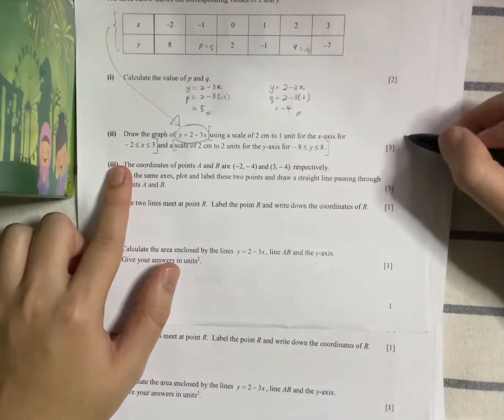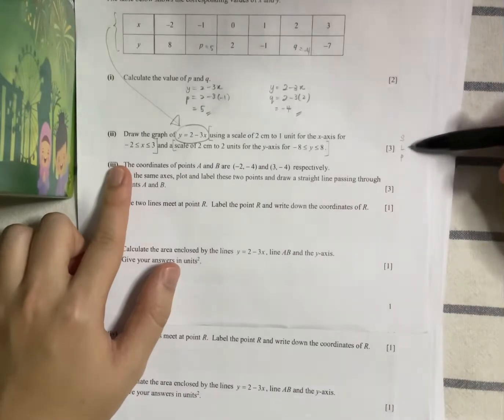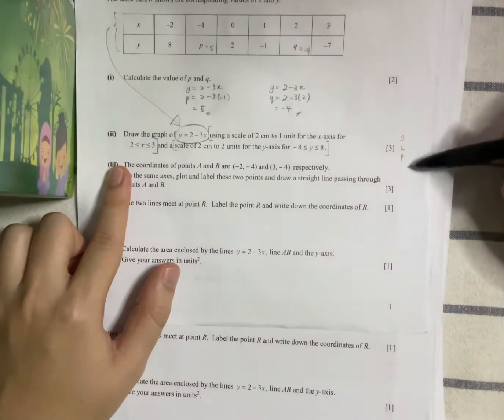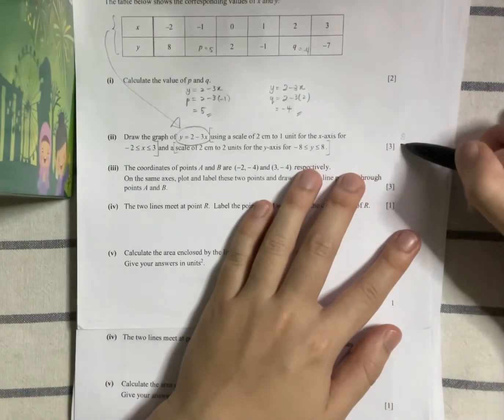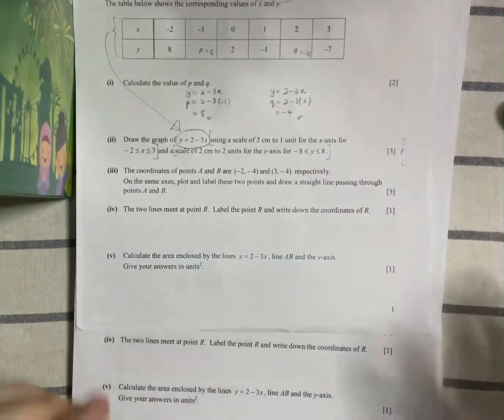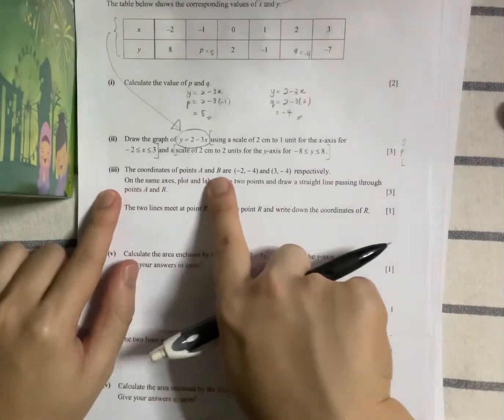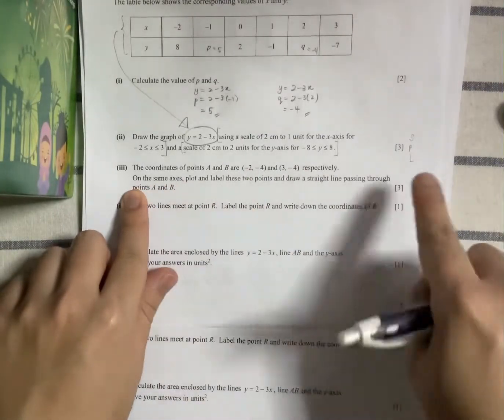We are actually looking at these 3 points: S, L, and P. Scale, line, and point. Sorry, in this order: S, P, L. Scale, 1 mark for the scale, 1 mark for the plots, 1 mark for the line, 3 marks. Now, number 3, the coordinates of point A and B. They give these 2 coordinates on the same axis, on the graph behind.